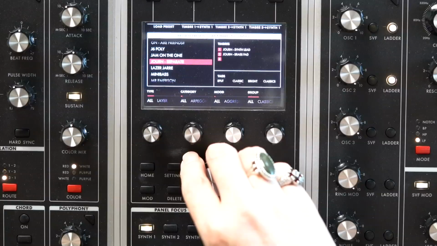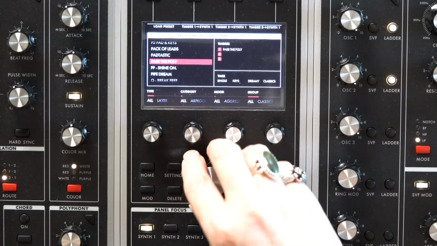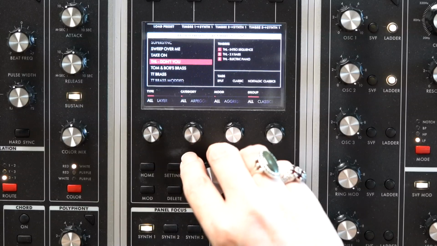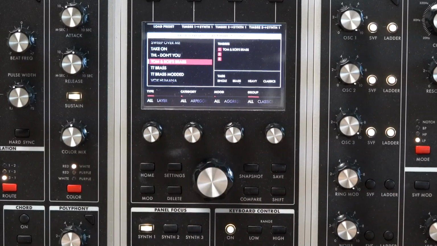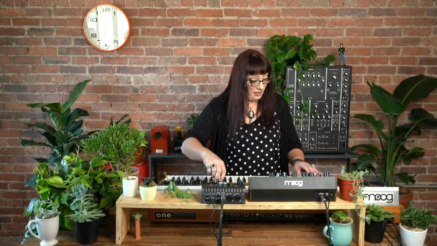Oh, let's see here. Let's find something little. Yeah, this is kind of generic, one of my favorites, though. I love this patch.